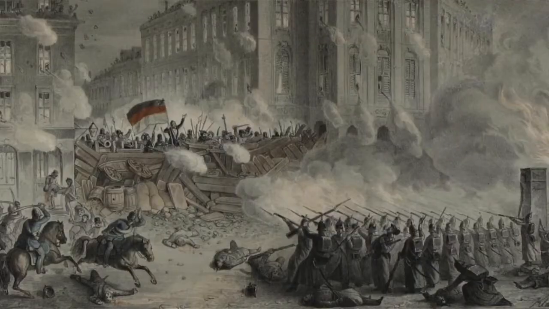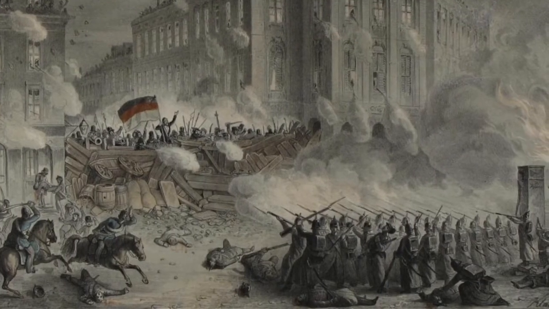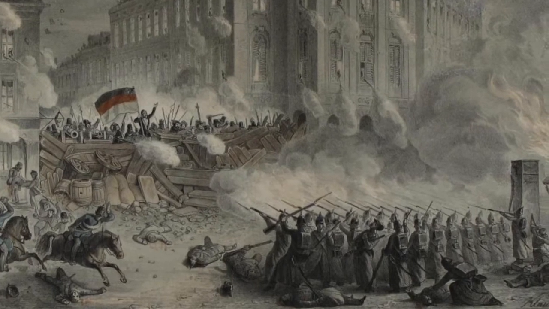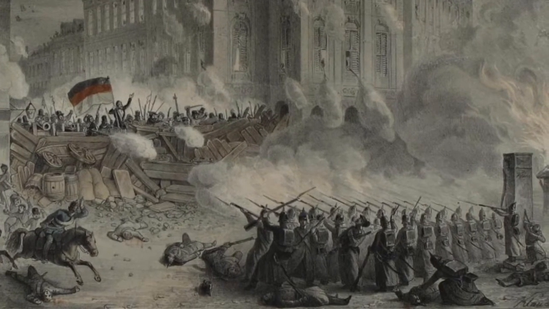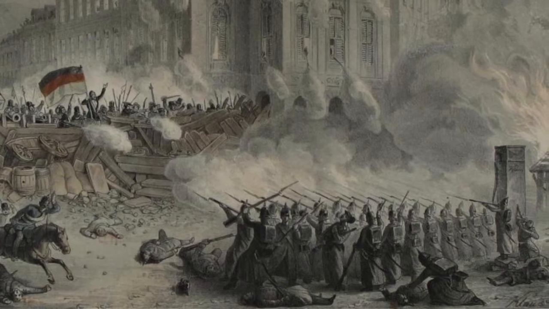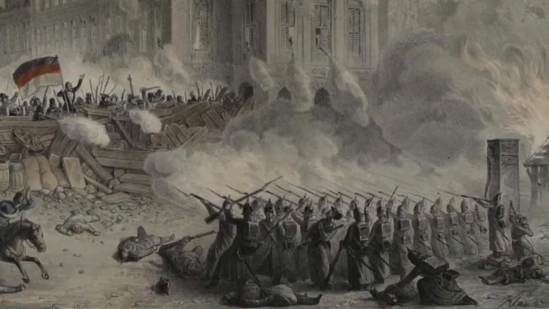The reason that the 1848 revolutions play a role in this story of migration is because almost all of these revolutions were failures, right? The revolutions may have succeeded for a certain period of months or weeks, but in the end, the entrenched governments were able to suppress the revolutions and restore order.